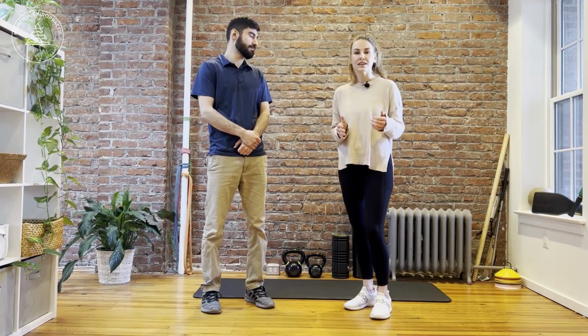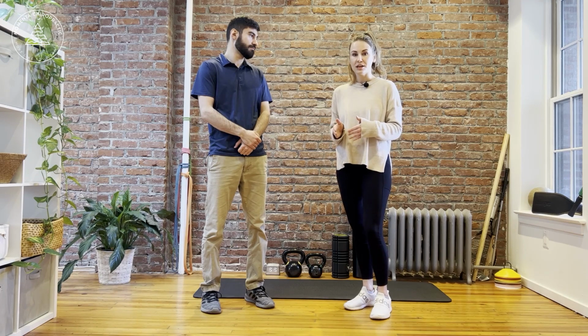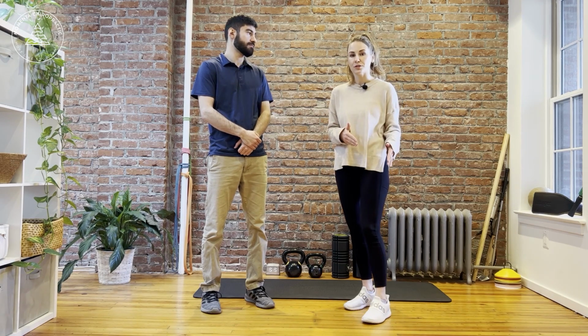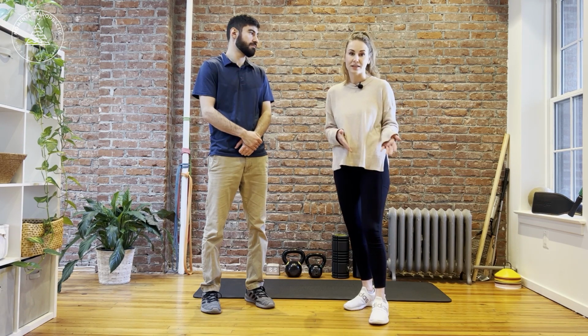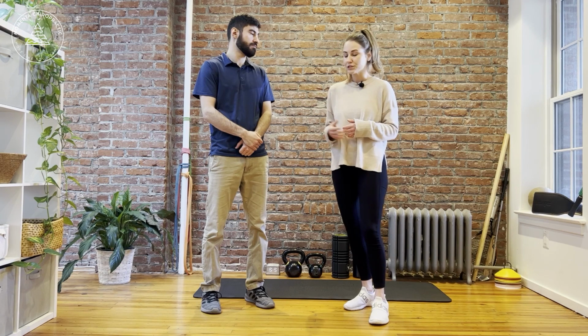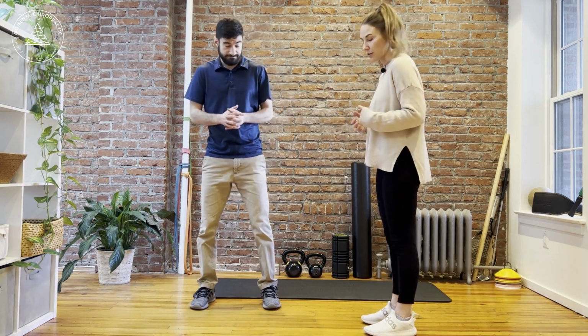The next portion of the exam is a movement assessment. So patients that are complaining of lateral knee pain, we'll take them through a series of different movement patterns to assess how the knee is performing through those movements. So I have Dr. Green here to demonstrate a couple of them that we like to start with. Number one being a double leg squat.